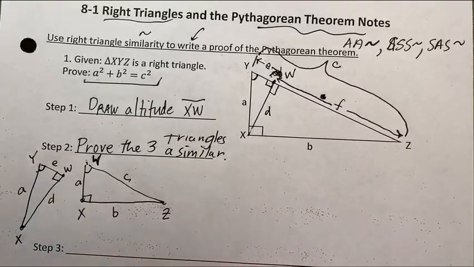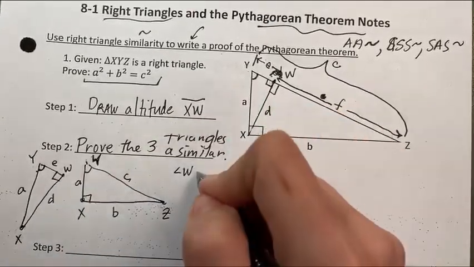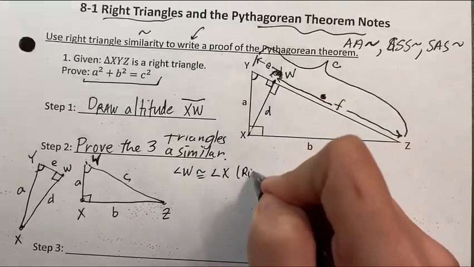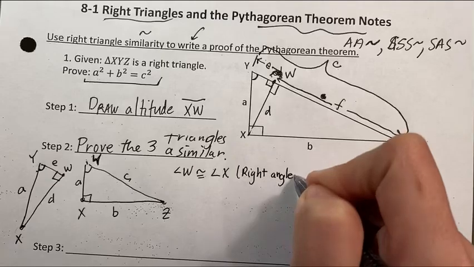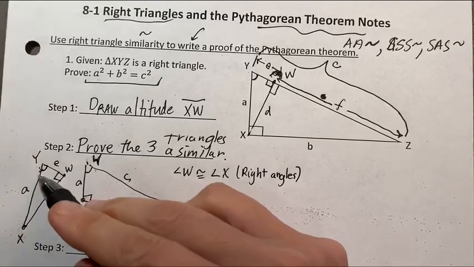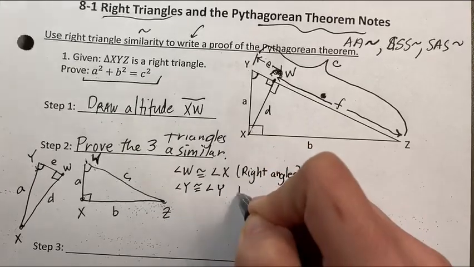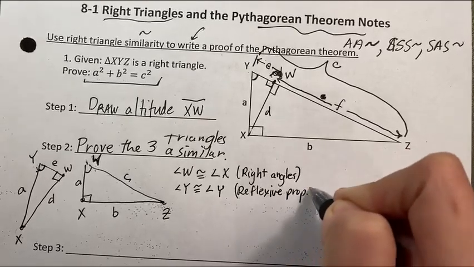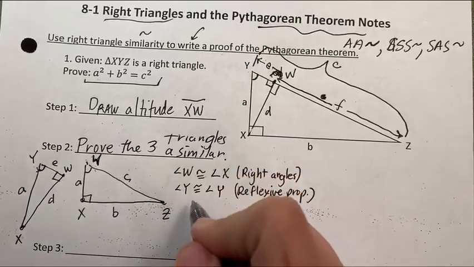So that's angle-angle similarity. Let's write out our evidence. We know that angle W in the baby is congruent to angle X in the mom, because all right angles are equal to each other, and they're both right angles. We also know that they both have angle Y in them. So angle Y is congruent to angle Y. We call that the reflexive property. Okay, we have two angles that match, so we know that this one and this one are similar.